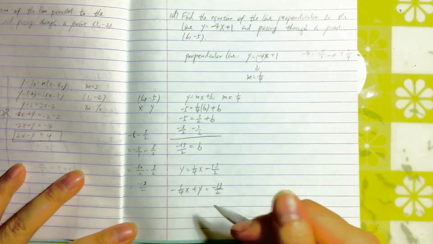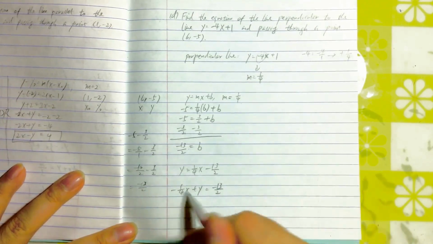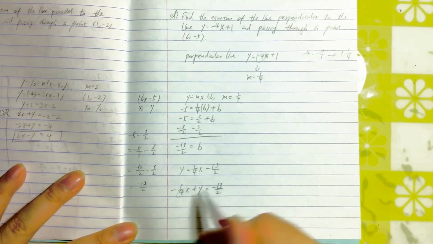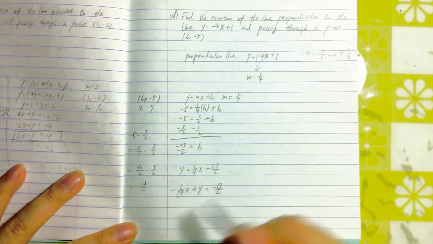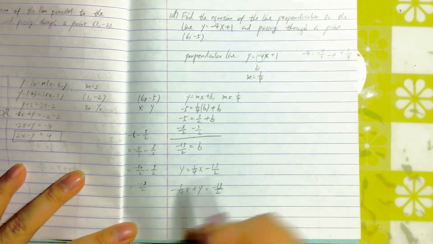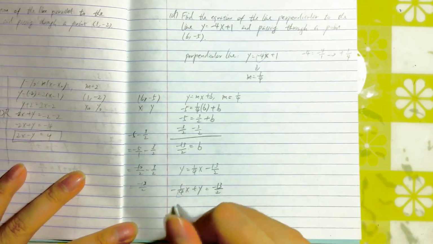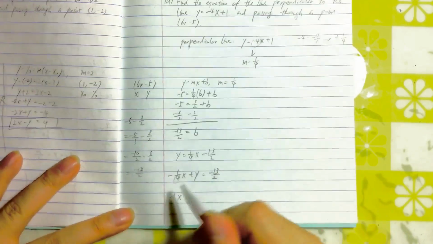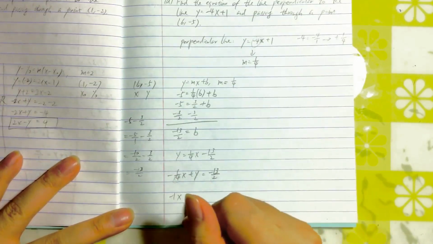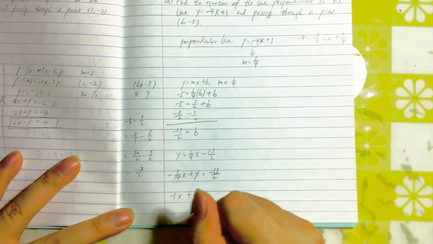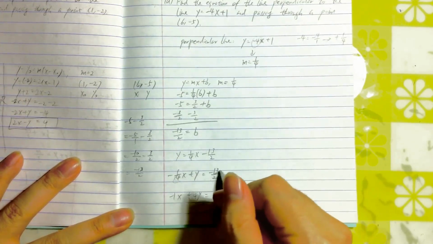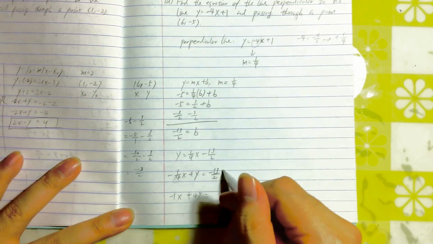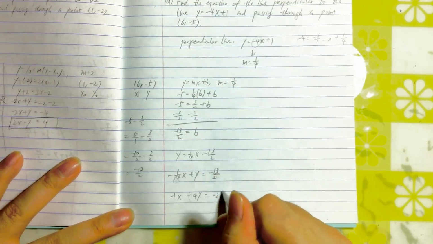In general, for the final answer in the simplest form, we don't want fractions. So find the least common multiple. For 4 and 2, the least common multiple is 4. So I can multiply both sides by 4. -1/4 times 4 is -1. Y times 4 is 4y. -13/2 times 4: 4 divided by 2 is 2, and 2 times 13 is 26.